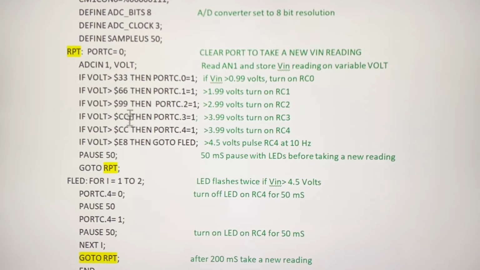Because it'll detect, okay, it's still greater than 4.5 volts, so it'll keep flashing the LED twice at a rate of 10 hertz. But once the voltage is less than 4.5, it'll turn off that LED, okay, because right here we are turning off everything. So it'll start making more comparisons to determine which LEDs will be turned on.